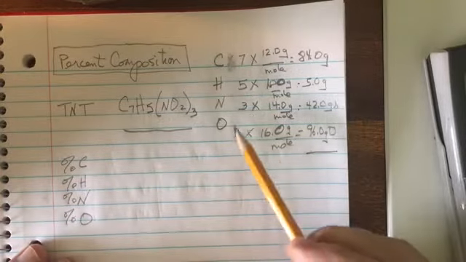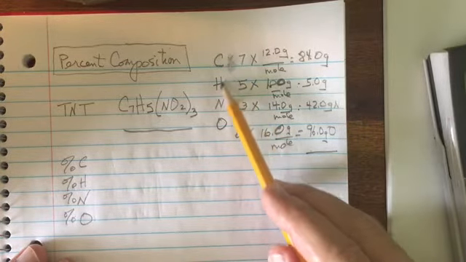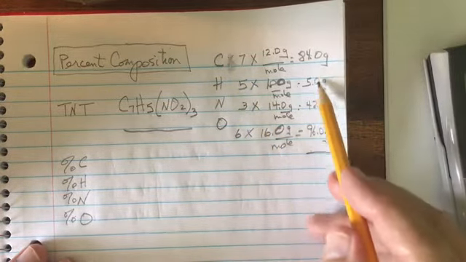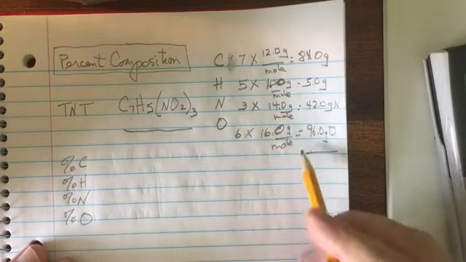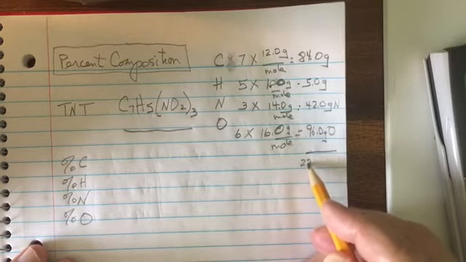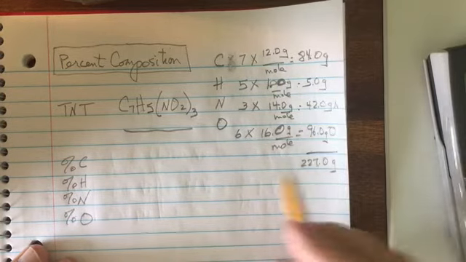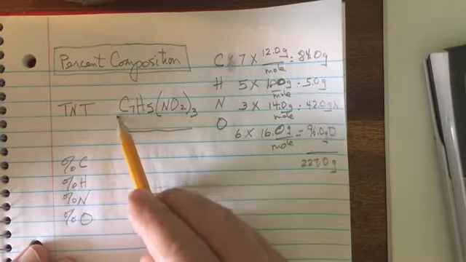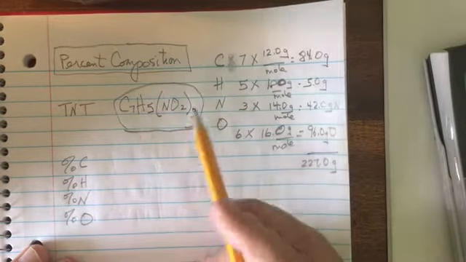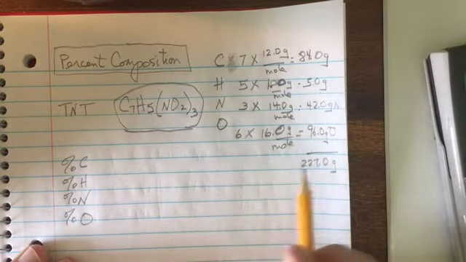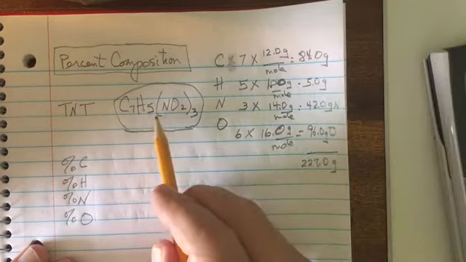If I sum each of the masses of the individual elements, 84 plus 5 plus 42 plus 96, I get 227.0 grams. This happens to be the molar mass of TNT. The total is 227 grams per mole.